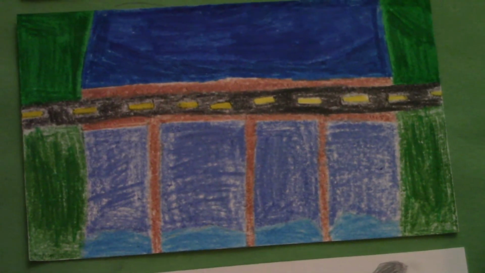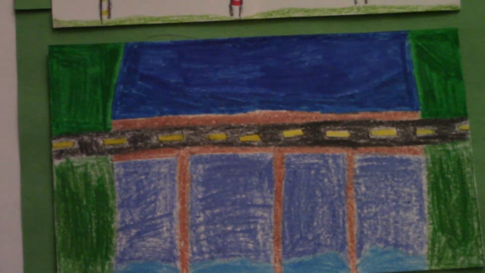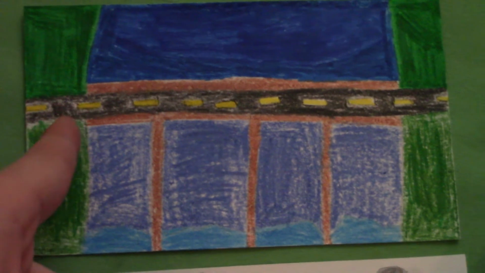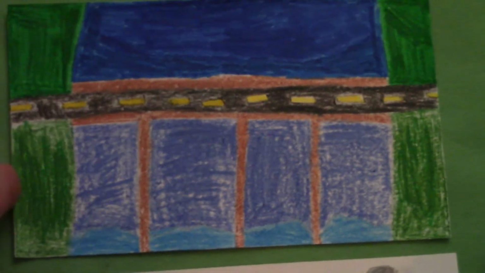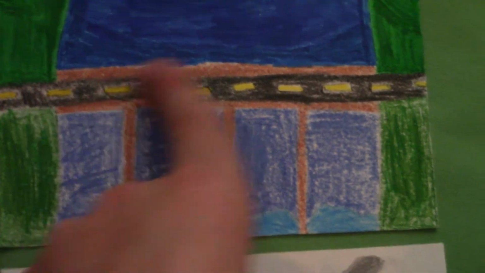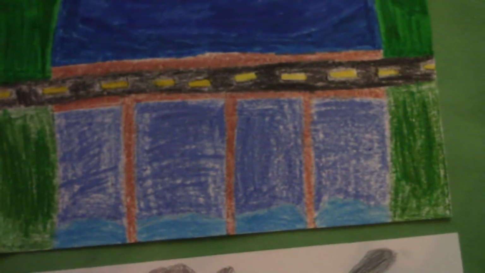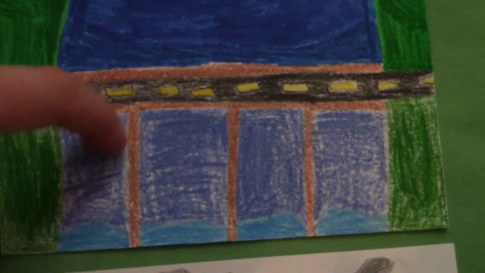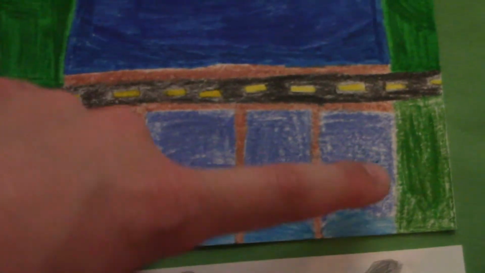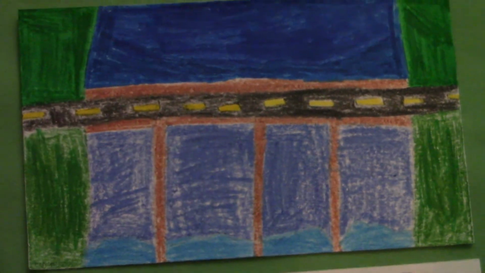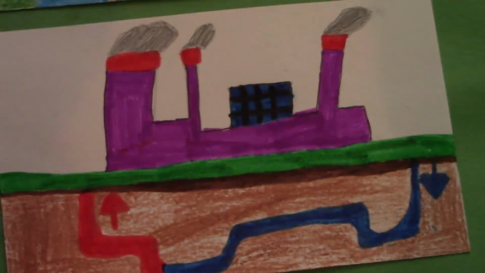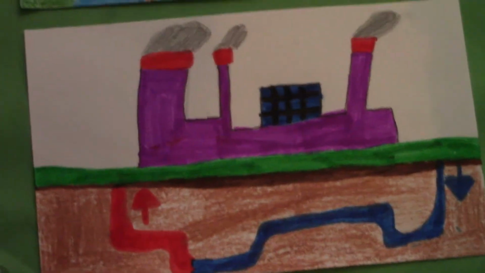So the green means that it is the land, because there is a road that goes along here. And then this is water right here. And then this is water too coming out. And that is it.